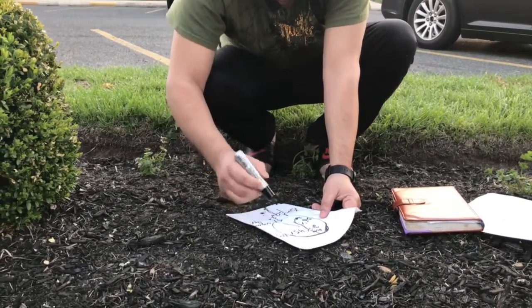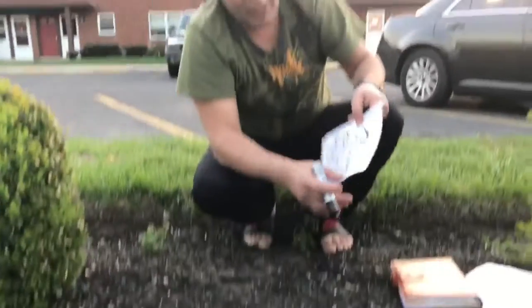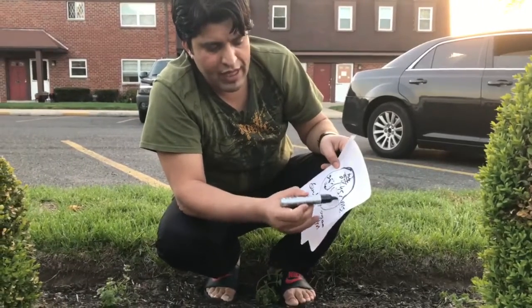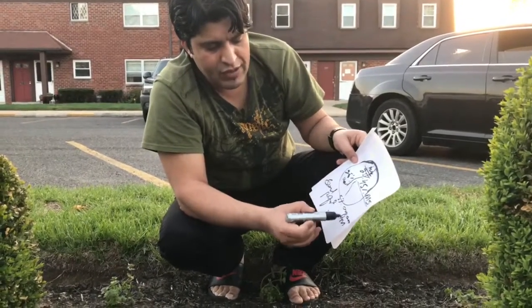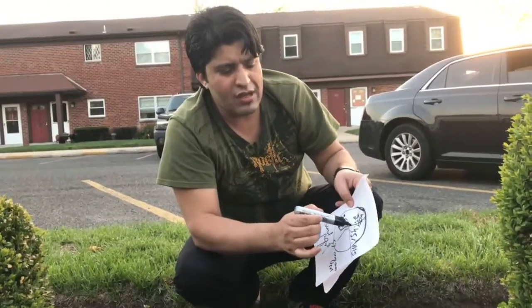So soil has a unique chemistry. Once again, I repeat: 25% is air, 45% is mineral salt, 5% is organic matter, and 25% is water. This is called soil property.